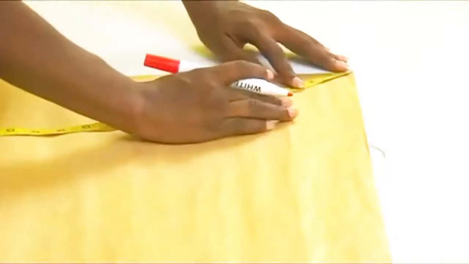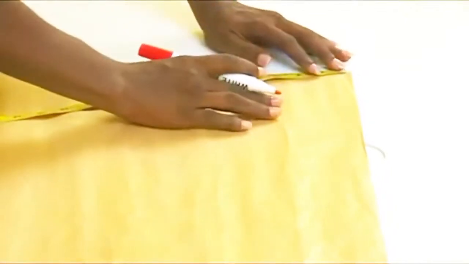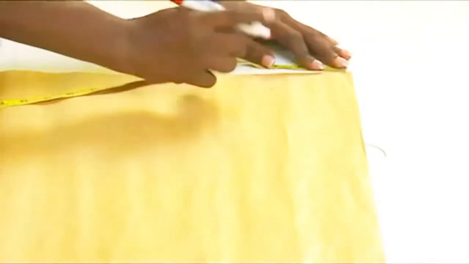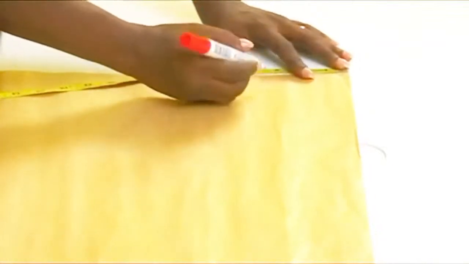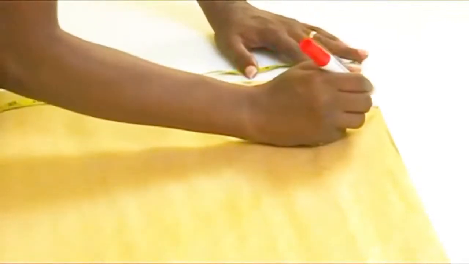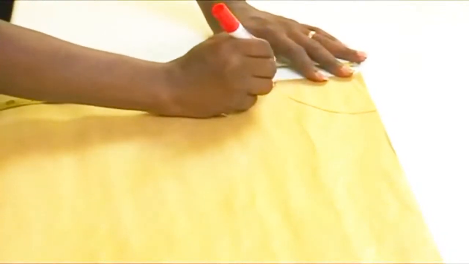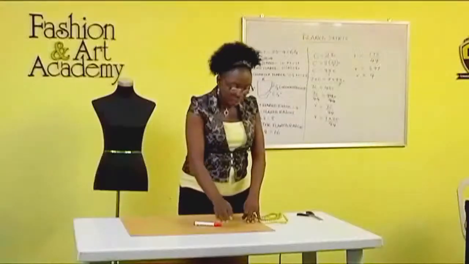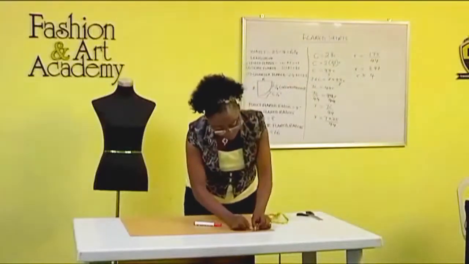I'm still just gauging it. I just took one side, so I'm checking it out. That's 3 5/8. Now you can see that this other side is longer than 3 5/8 because I'm still gauging. So I'll just connect these dots like this. Now we have connected the dots, so I'll check this line to see what measurement I have there.